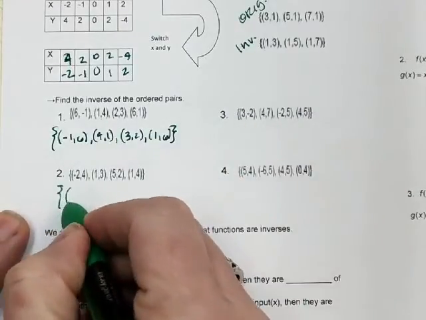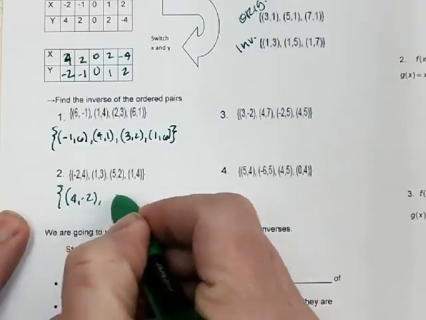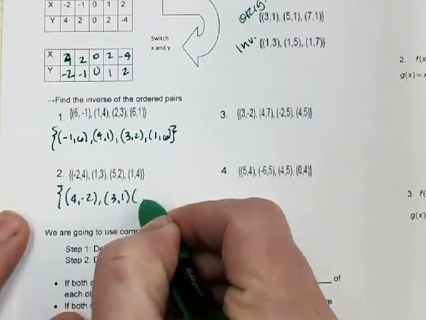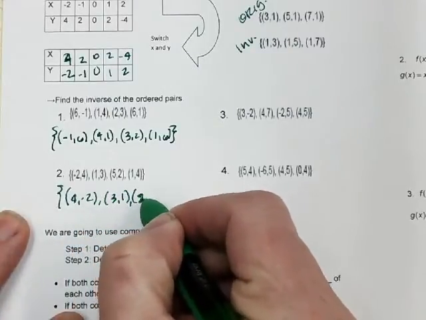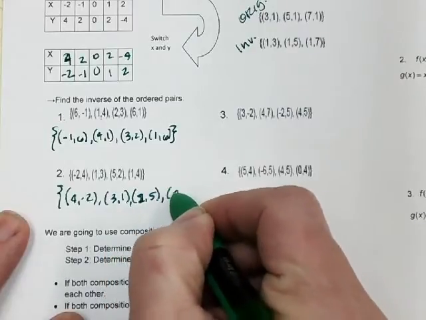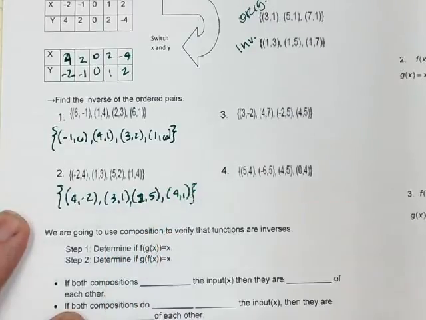So this becomes 4, negative 2, 3, 1, 2, 5, and 4, 1. Close it up with my brackets. Your curly brackets don't have to be perfect because mine aren't either.